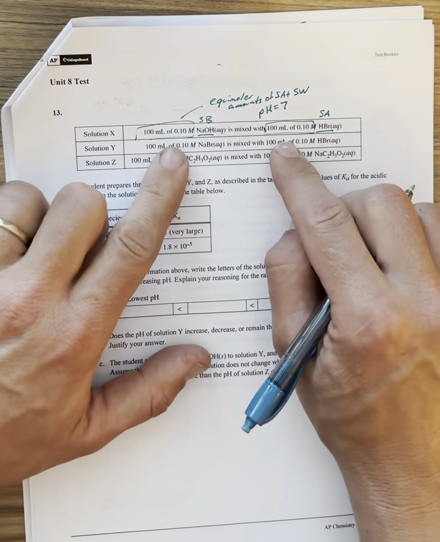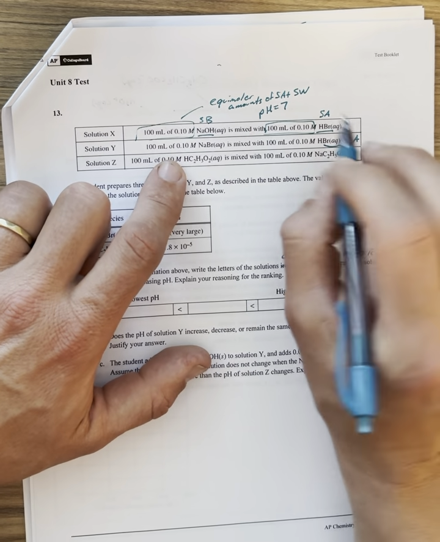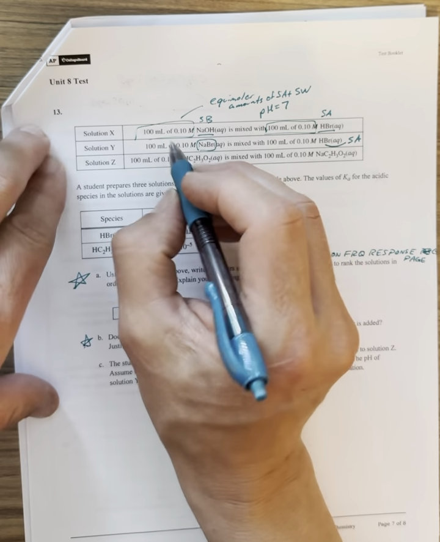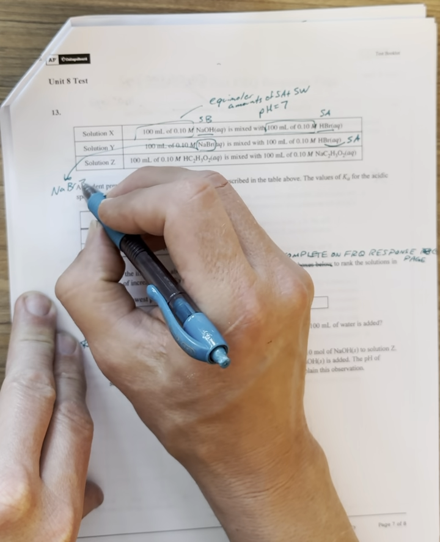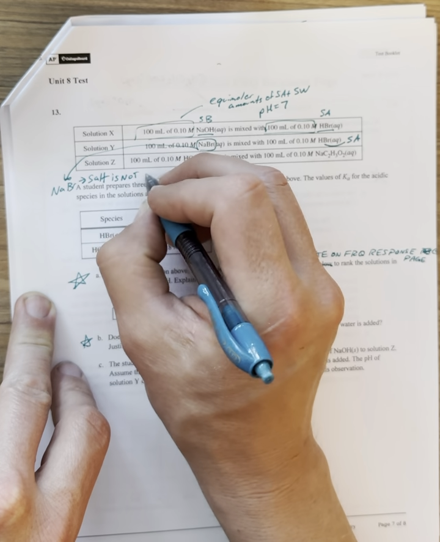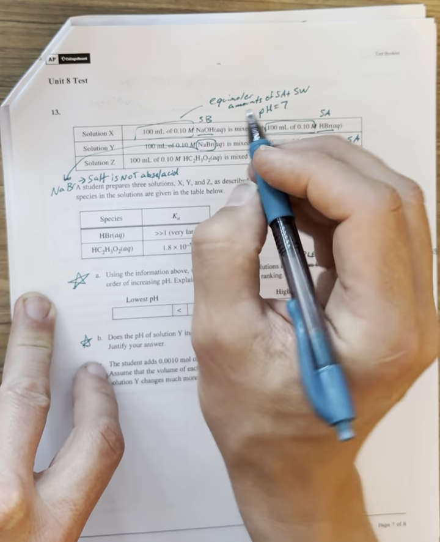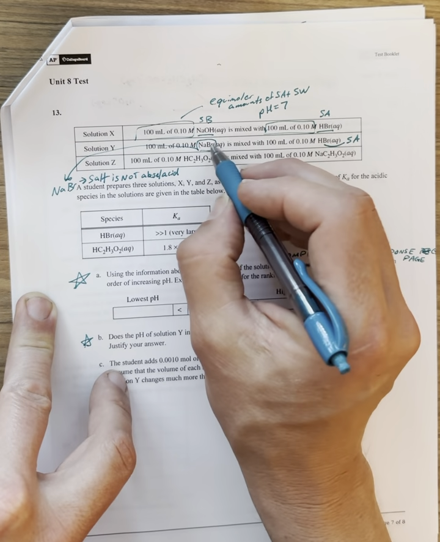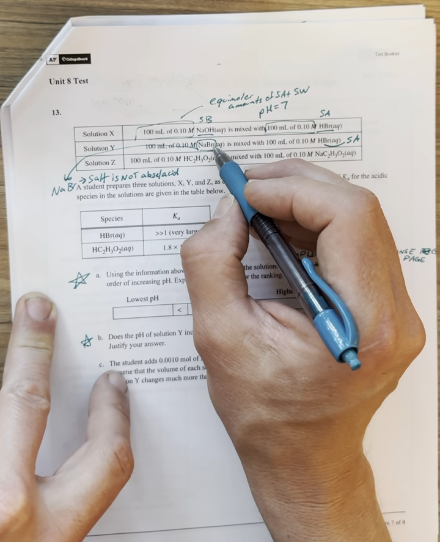All right, solution Y. Again, we see the strong acid making an appearance, HBr, but also NaBr. This is what tripped a lot of people up, and this is the AP test being tricksy with you. NaBr is just a salt. So a salt is not a base or an acid, so be careful with that. If you see a cation and an anion together and there's nothing here that's going to donate or accept a proton, like Br⁻ is not going to accept hydrogens.